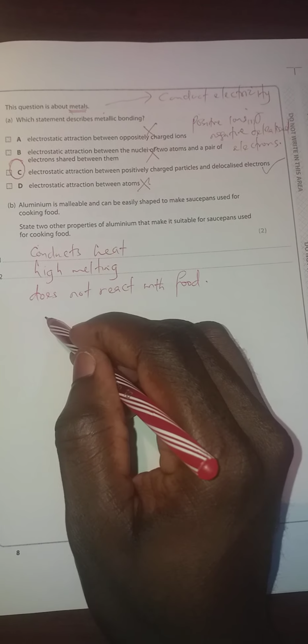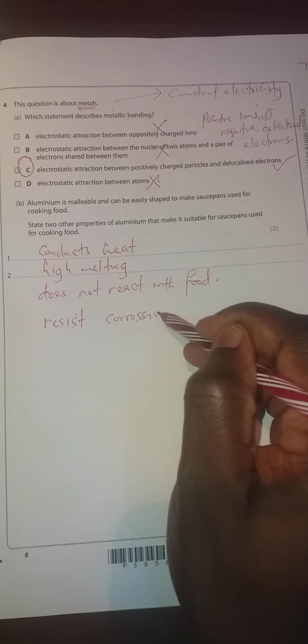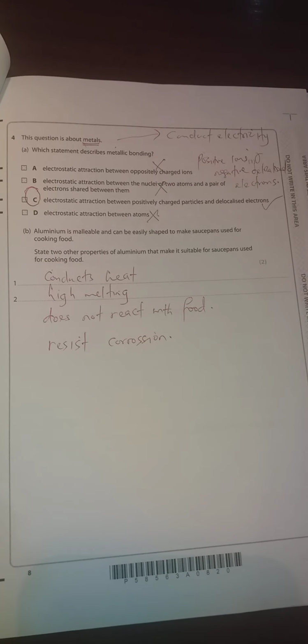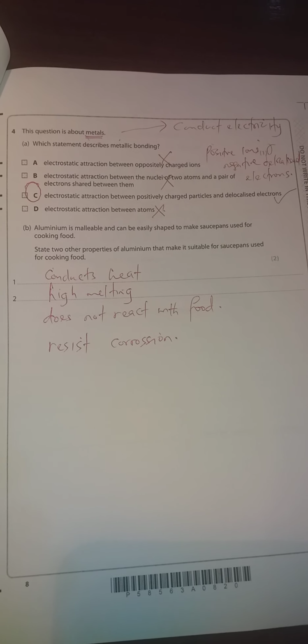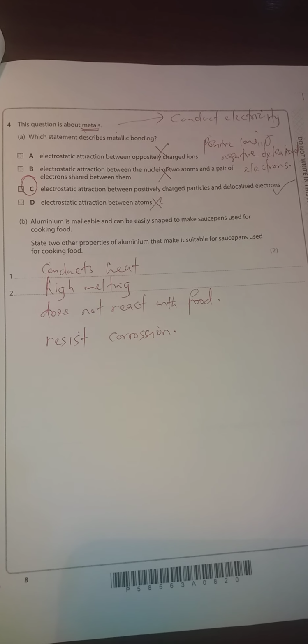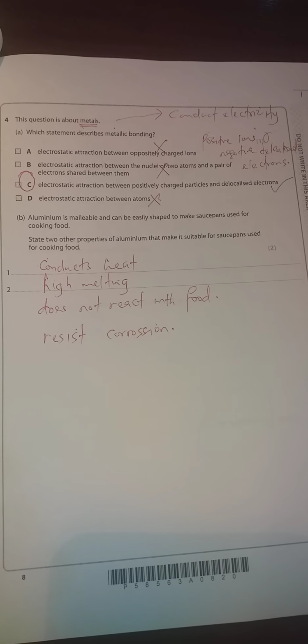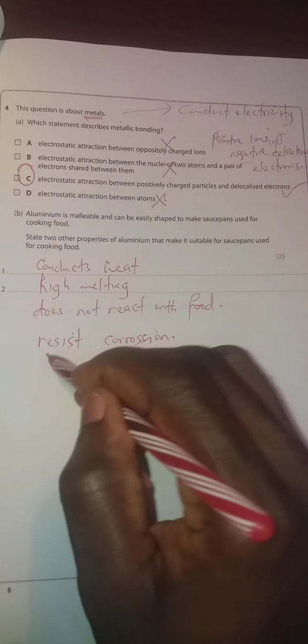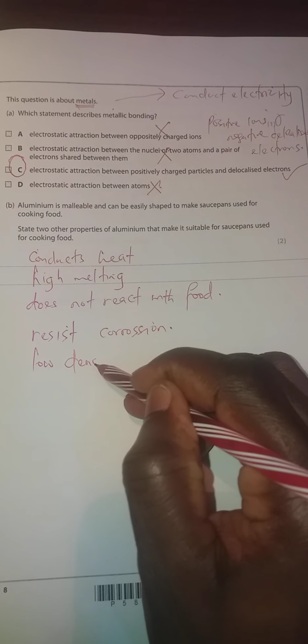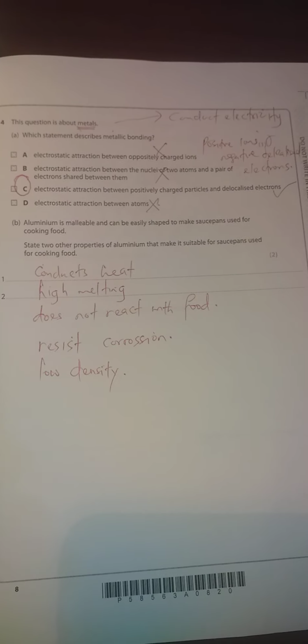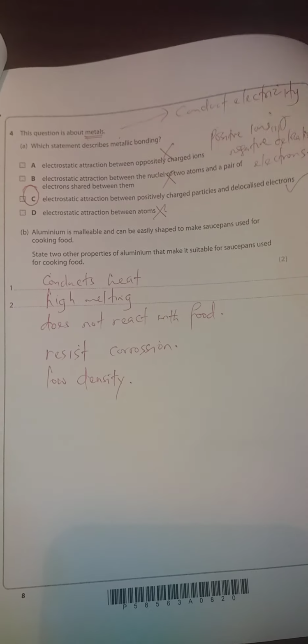Number 3 or number 4 that we can say, it resists corrosion. Aluminium is able to resist what? Corrosion, or what we refer to as rusting. But the word rusting only refers to iron. So aluminium is a good conductor of heat, it has got a high melting point, it does not react with food, and it resists corrosion. And we can also say it has got low density. So there are many things that we can write about aluminium as a metal. Those are reasons why aluminium is used to make saucepans.